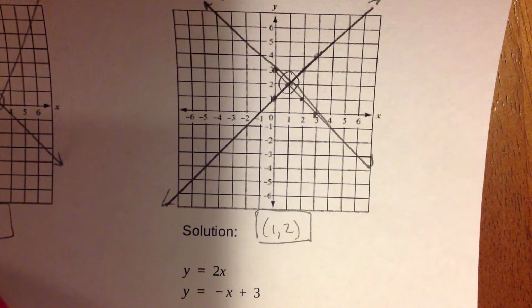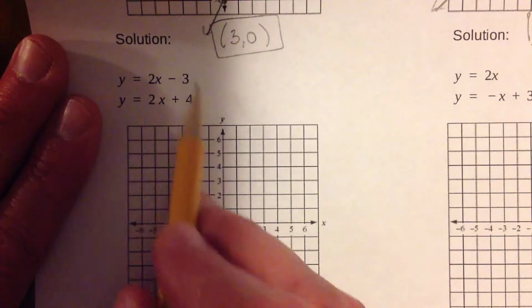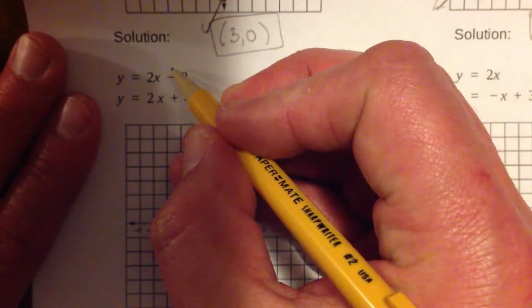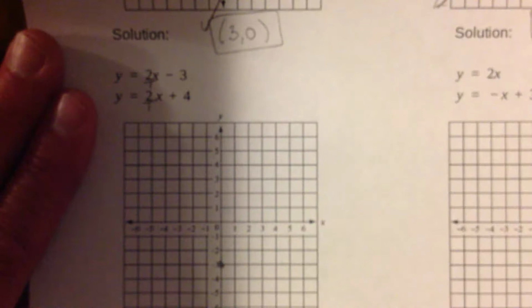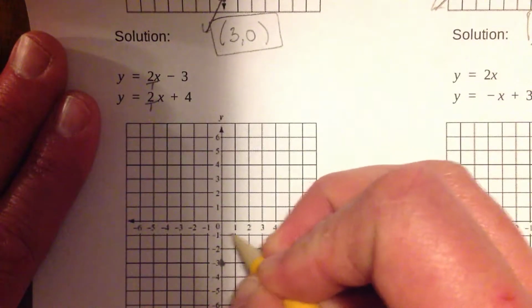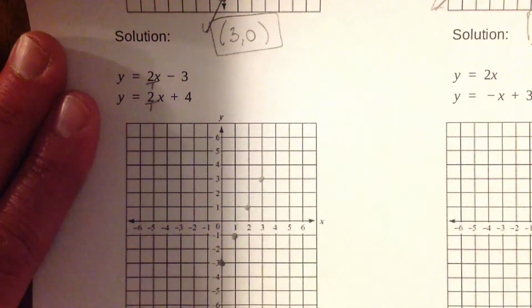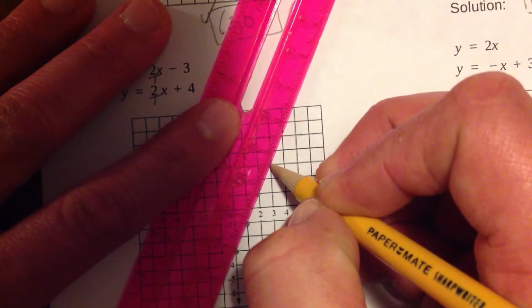Let's take a peek at our next graph. The next lines we're going to graph are y equals 2x minus 3 and y equals 2x plus 4. Now you may notice something peculiar about these graphs, and you'll notice what's going to happen in a minute. The first graph, 2x minus 3, we're starting at our y-intercept of -3, and we're going to rise 2, and it's a sneaky 1. Again, this is another one, 2 over sneaky 1. So we're going to rise 2 and run 1, rise 2 and run 1, rise 2, run 1. You can keep going as many times as you'd like.